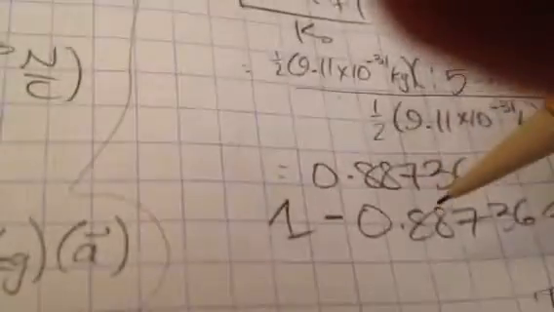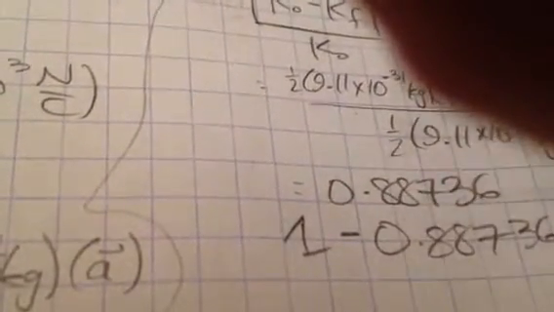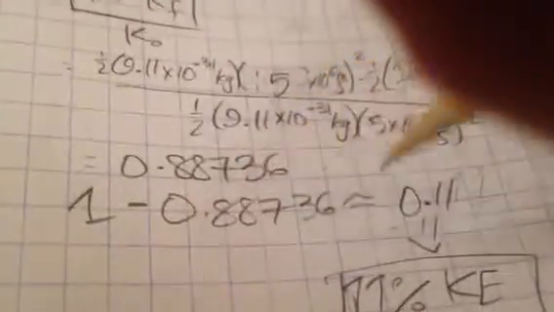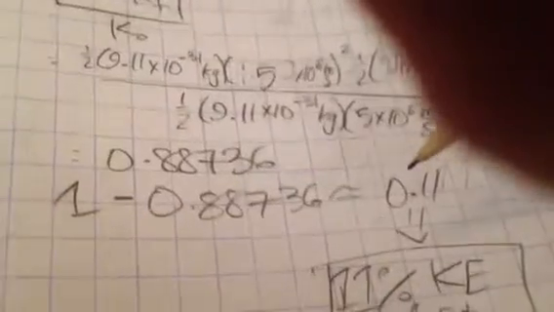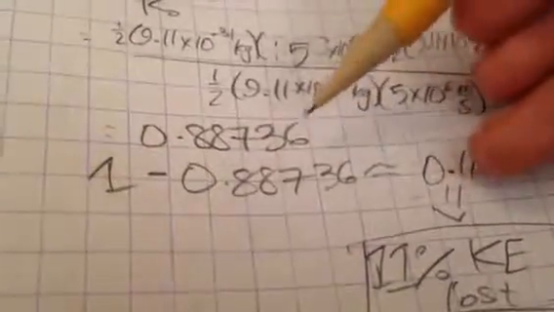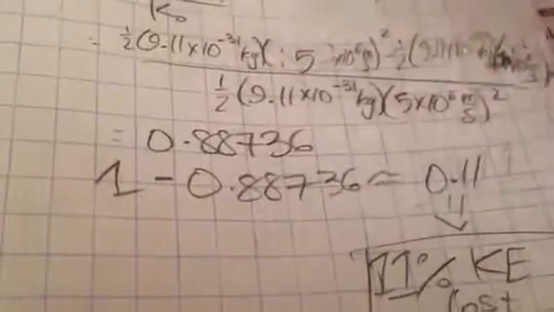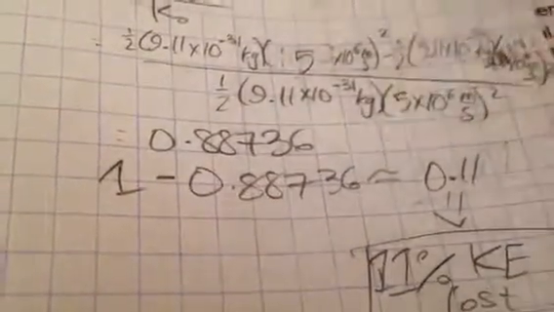So we get a value of around 0.88, or 0.89, whatever. And from that, just 1 minus that should give us 0.11, which is the amount of kinetic energy that we have lost, 11%. And just a little clarification, the 0.88 represents the kinetic energy left over after the electron has passed through the E field.